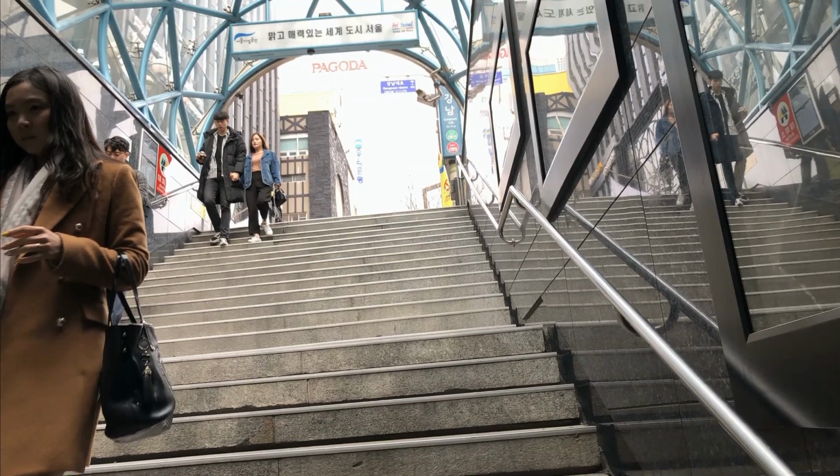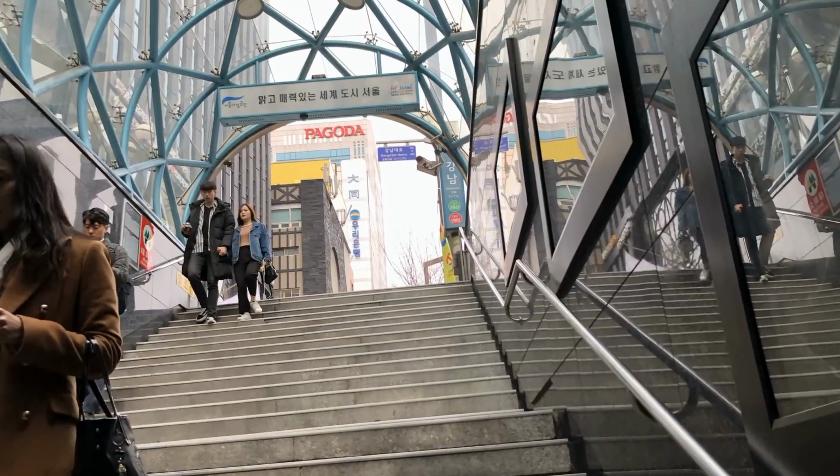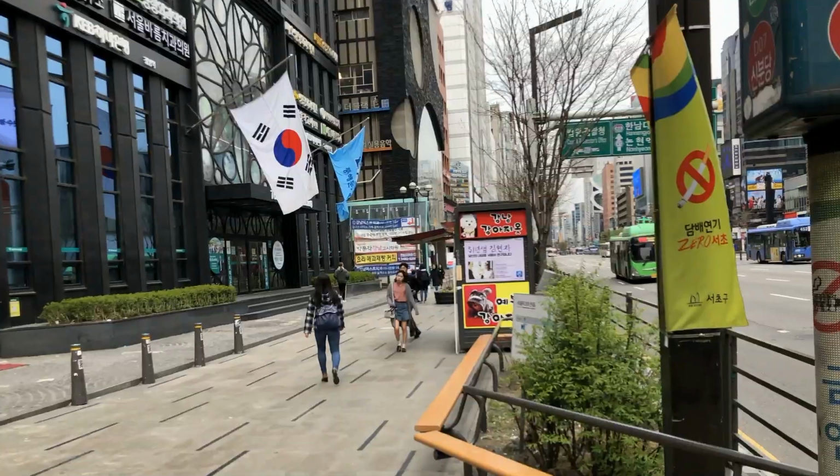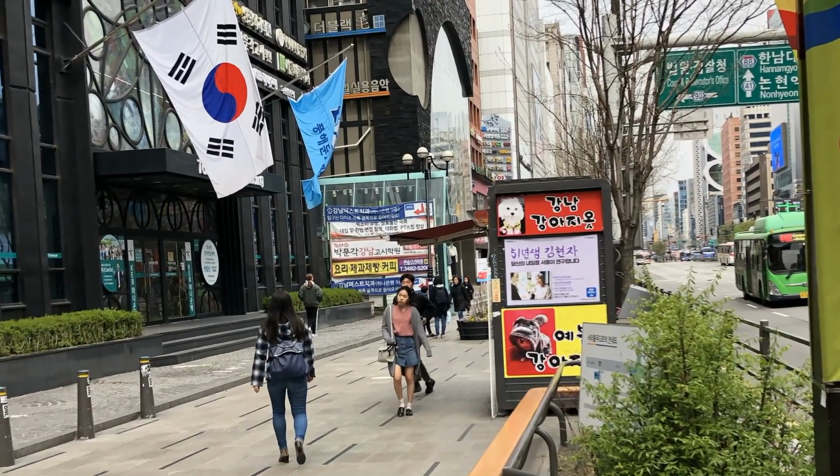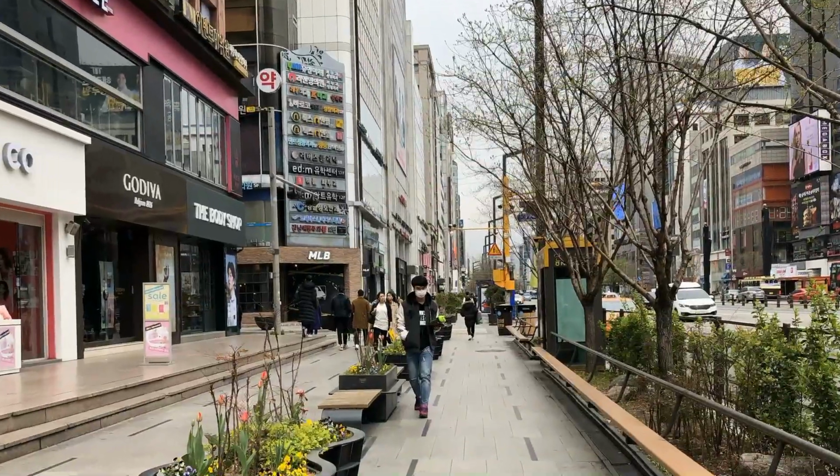After going out of the Gangnam station at exit number 10, we just walk straight ahead until we will see the bus stop for bus number 5002, which is going to Everland Resort.